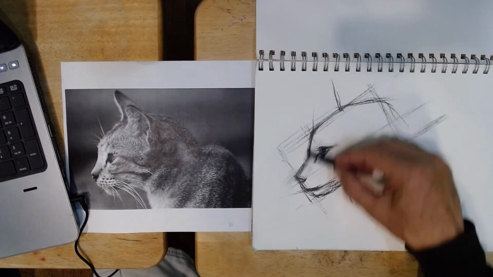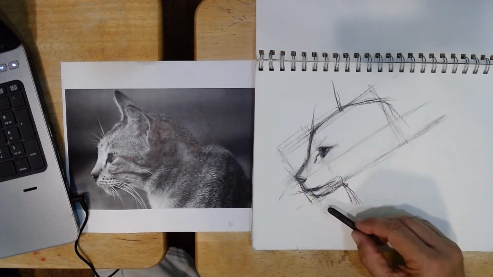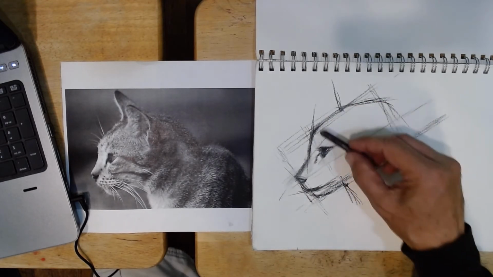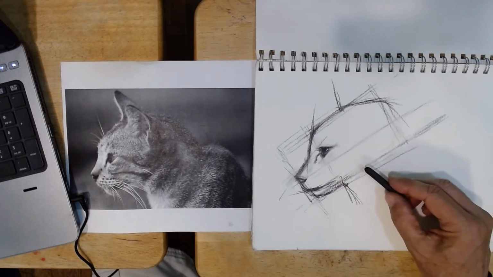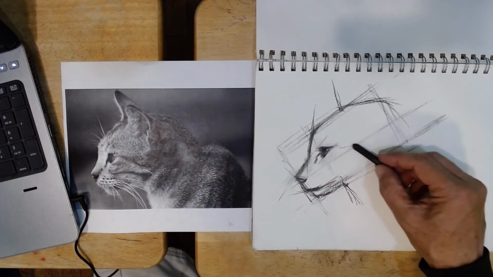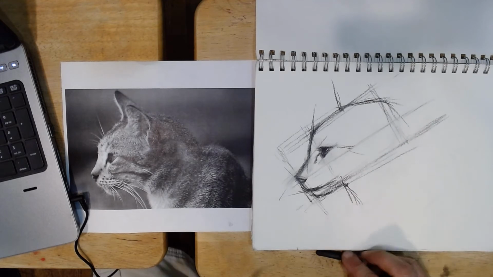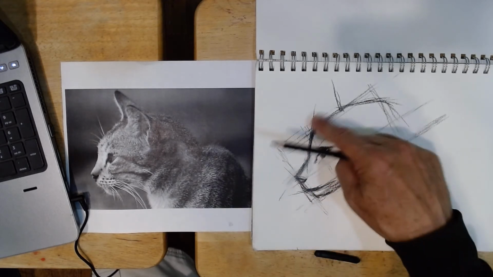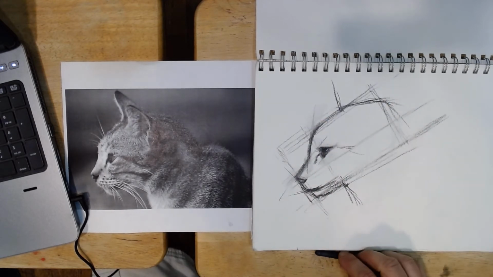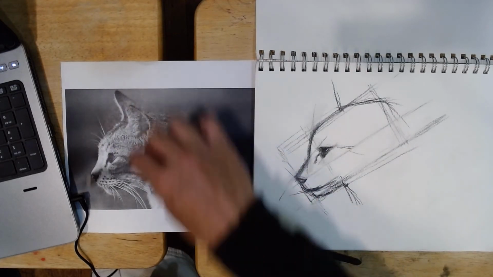So you can draw this whole thing with straight lines, and then start filling in the curved parts, some of the details. These ears are really tricky to get in the right place.